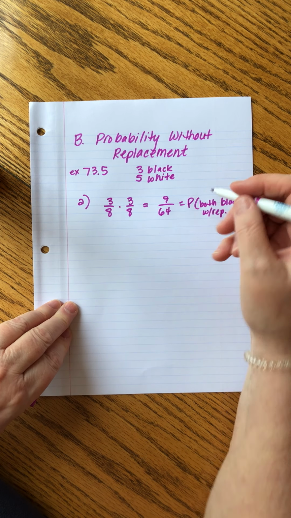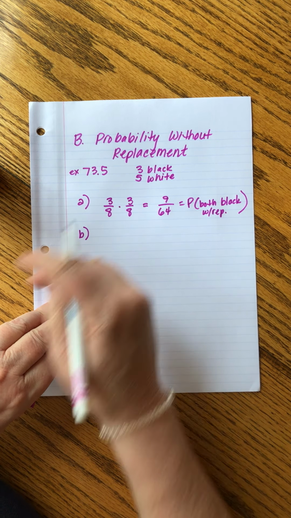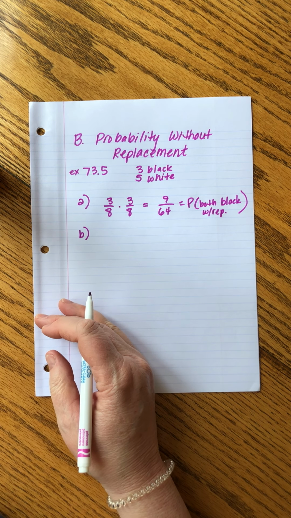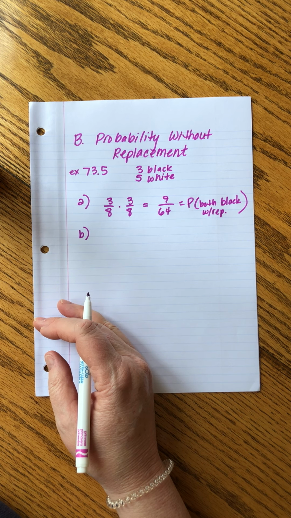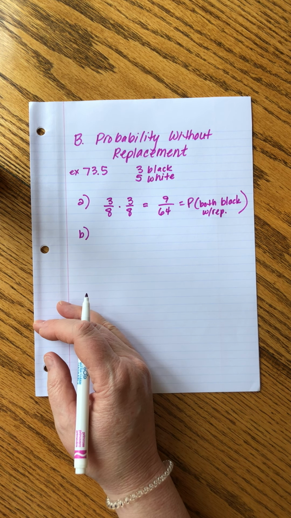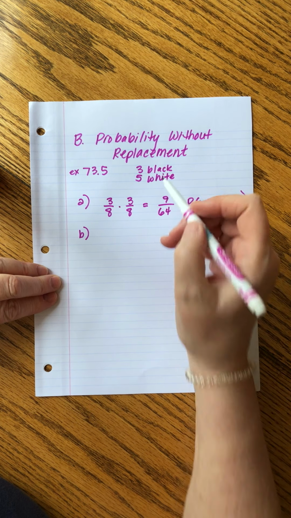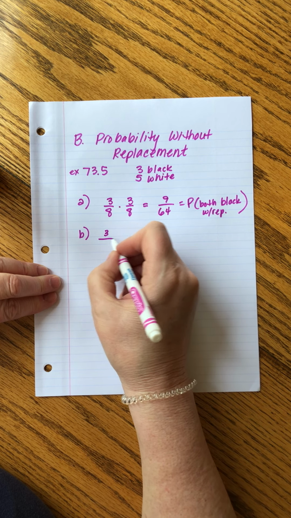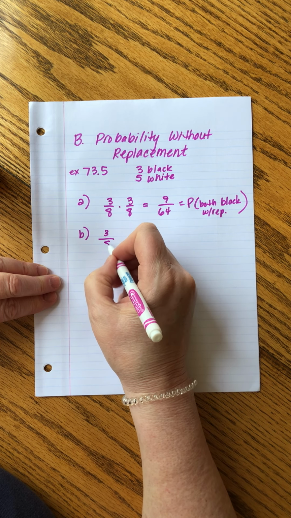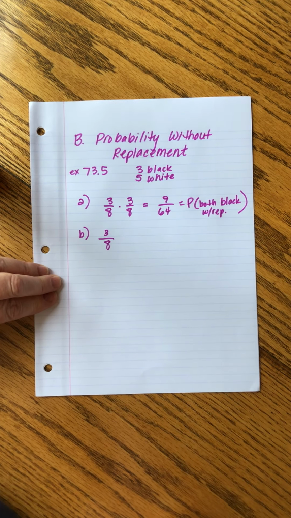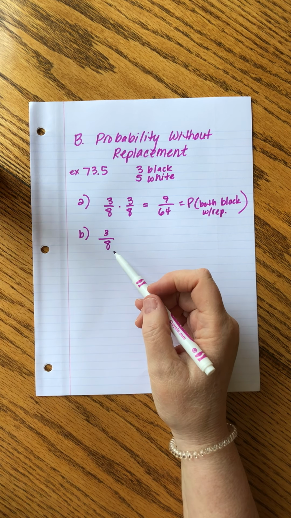Okay? Now, part B says, if the first marble is not replaced before the second marble is drawn, what is the probability that both marbles are black? Okay, so the first time we dip in, we're still looking at 3 blacks out of a total of 8 marbles, 3 plus 5. But this time we take our black marble and we set it down the hall.